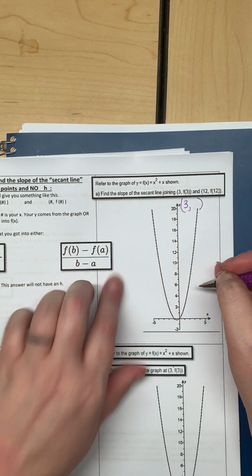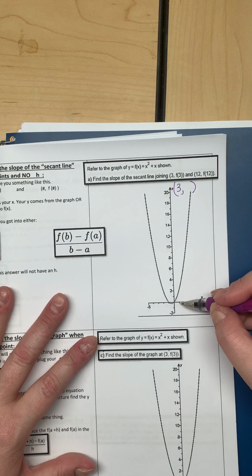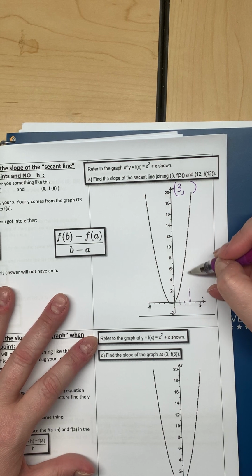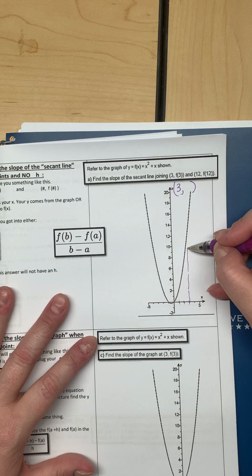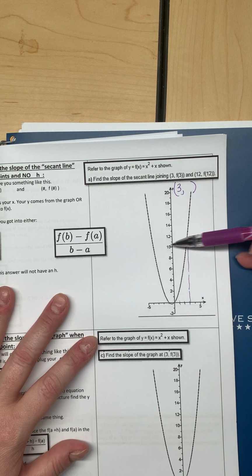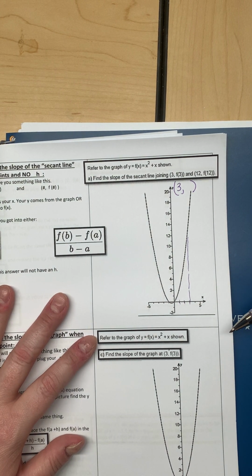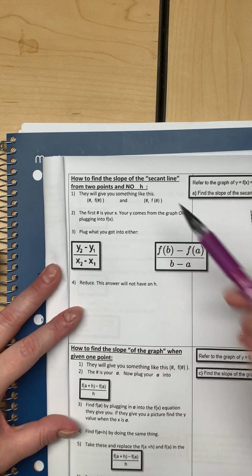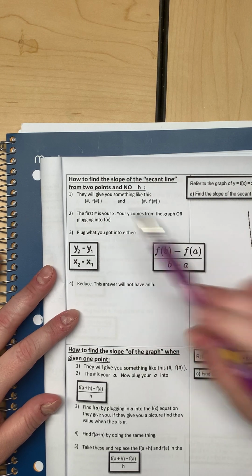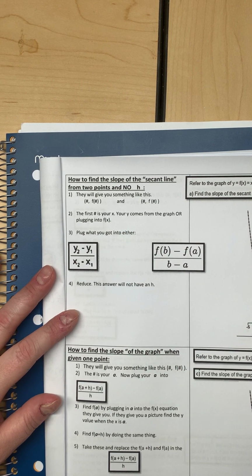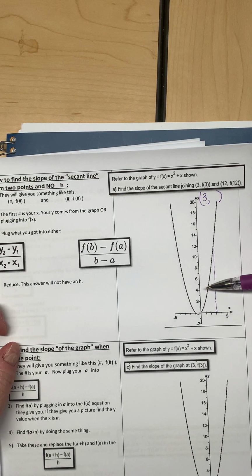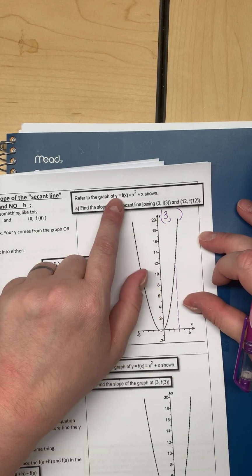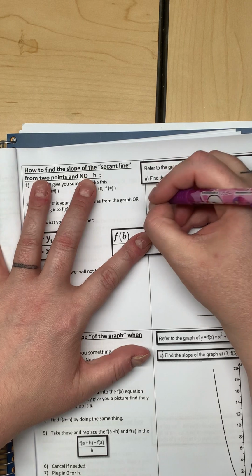And we want to know what the y value is. If I go to my graph and look at 3 on the x-axis, 1, 2, 3, and then go up to the graph, it maybe looks like 10, 11, 12, but the graph is kind of horrible because there's no grid lines. So we can do it from the graph or by plugging into f of x. I'm just going to plug into f of x because my graph doesn't have grid lines and my eyeballs are old.